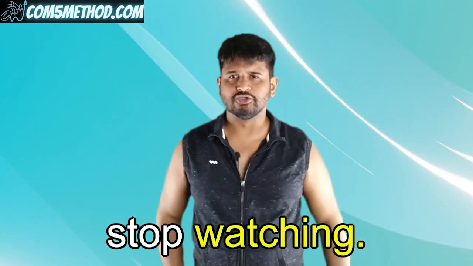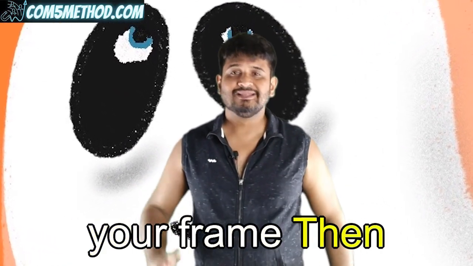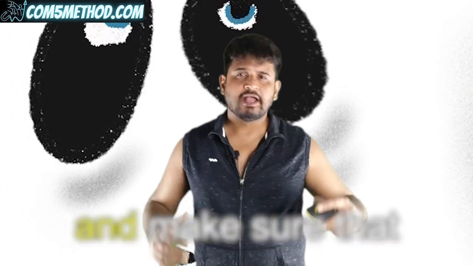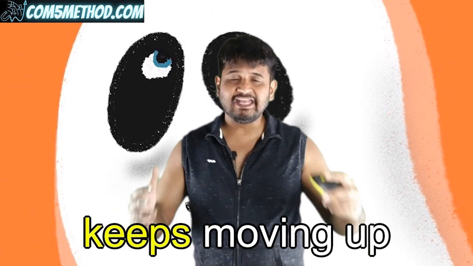If you are using a photo or image in your frame, then keep zooming in and out on it with the help of keyframes and make sure that the photo never remains still and it keeps moving up and down or right and left.